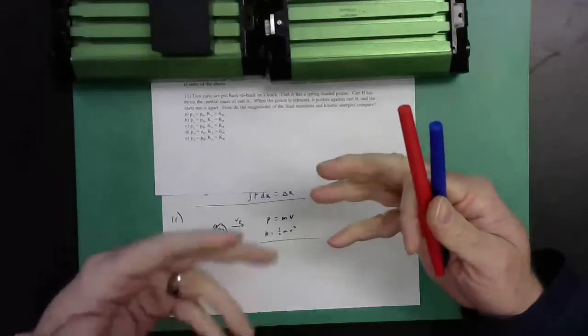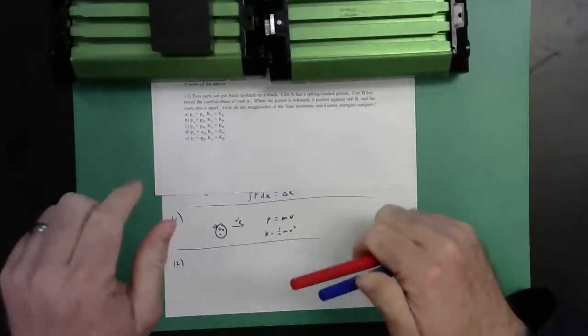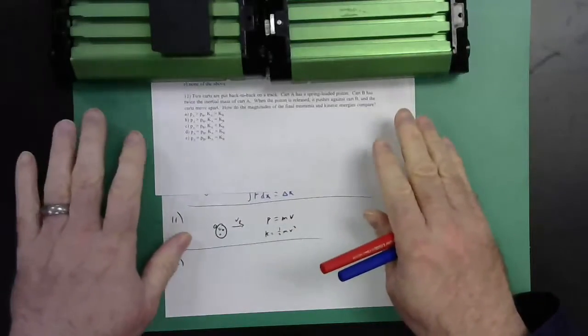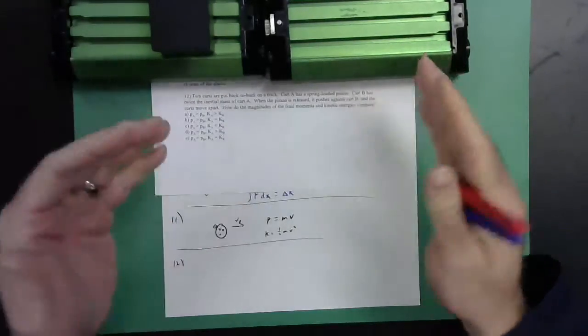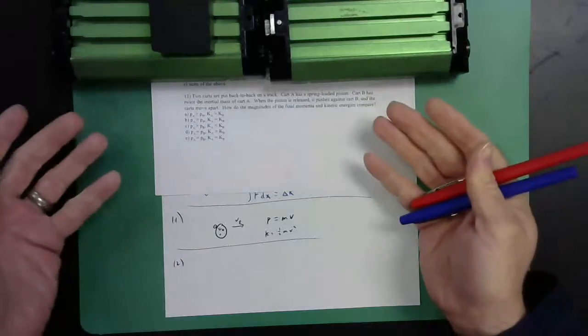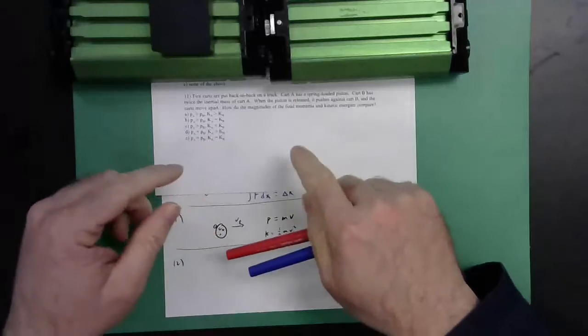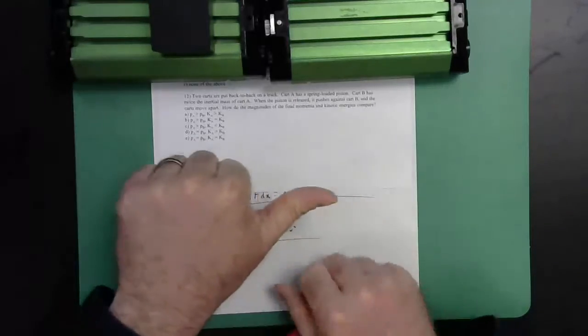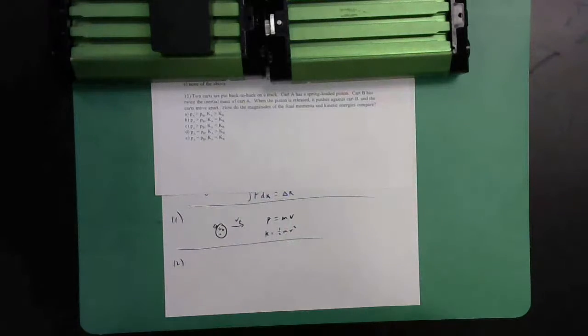Well, ignoring friction and stuff, you say no. There's no outside horizontal force, which means the horizontal momentum before equals the horizontal momentum after for the system. The total momentum before is 0. It's at rest. So the momentum after has to be 0. So however much momentum one of them gains in one direction, the other has to gain an equal amount in the other direction. So those momenta will be equal.